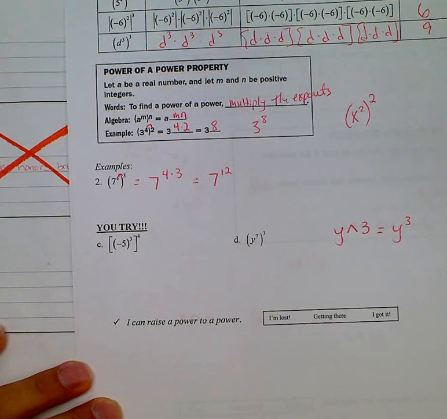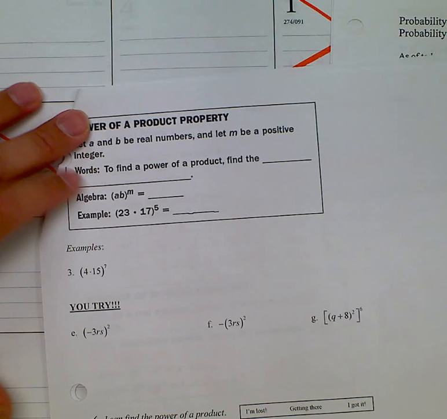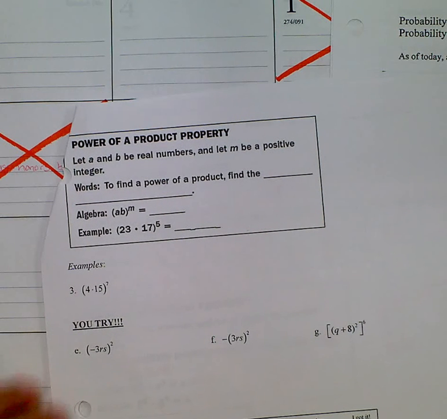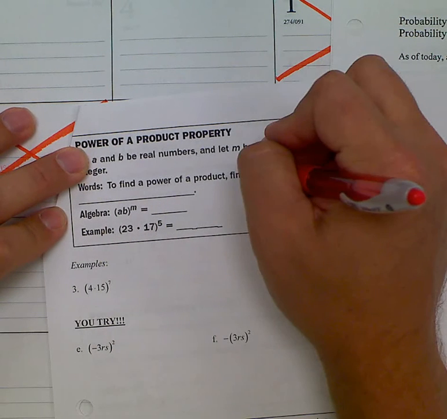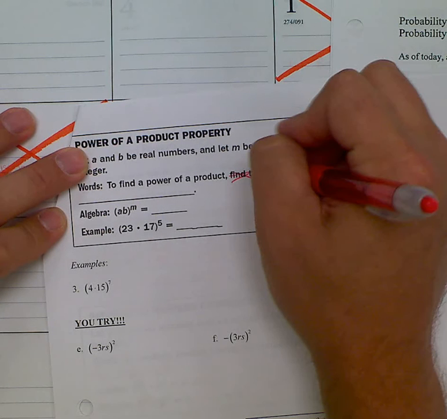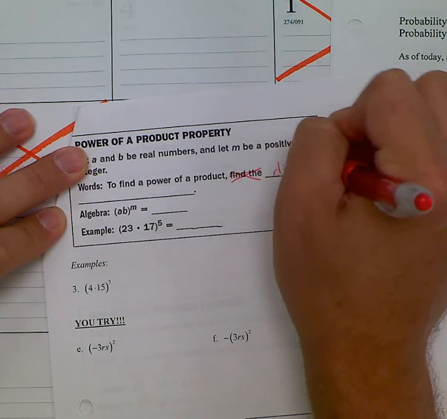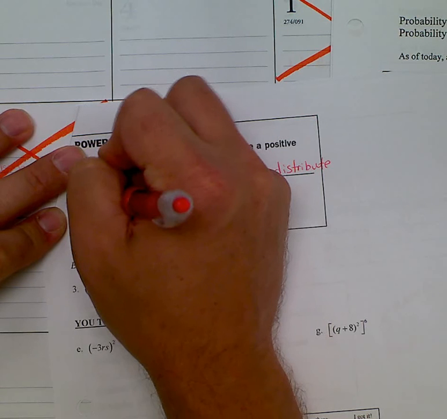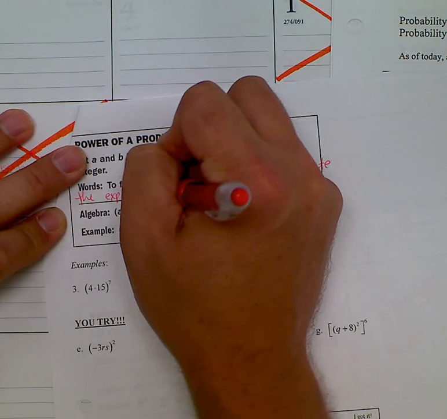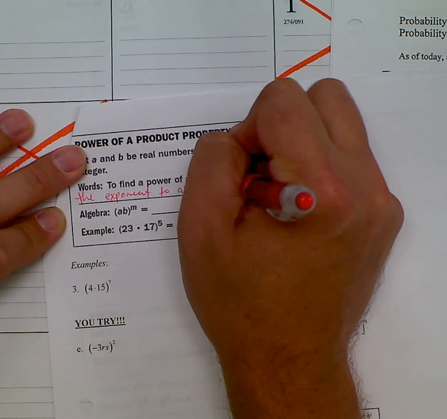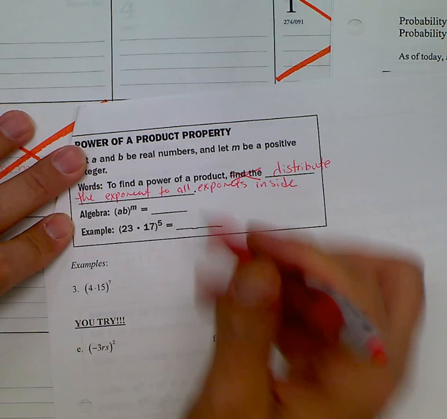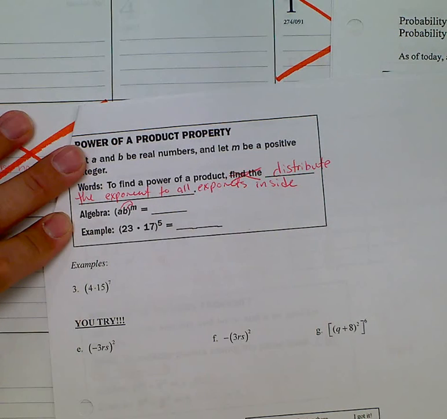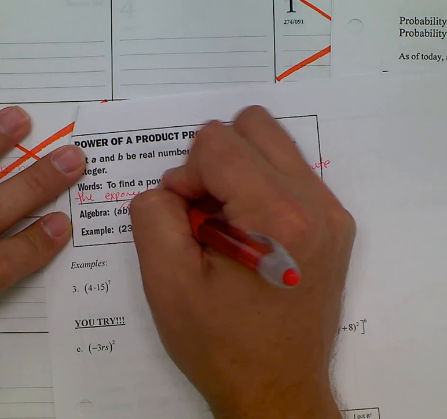Last one, power of a product. To find the power of a product, I'm going to cross off find and say distribute the exponent to all exponents inside. What this means is that this goes to each term in there. If there's an exponent outside of parentheses, it goes to both terms. So this actually would look like that.